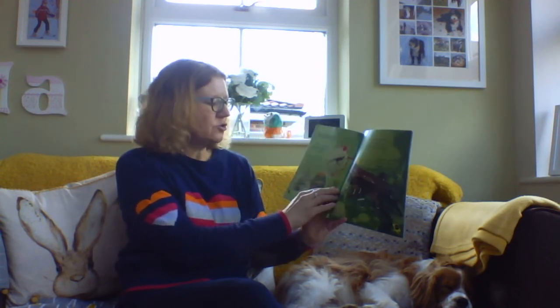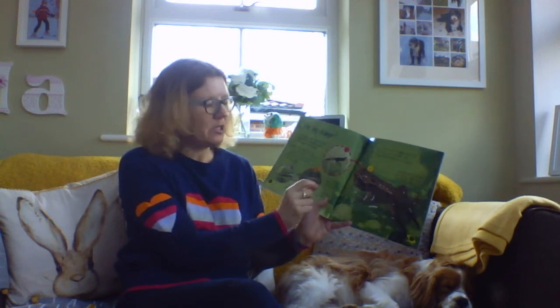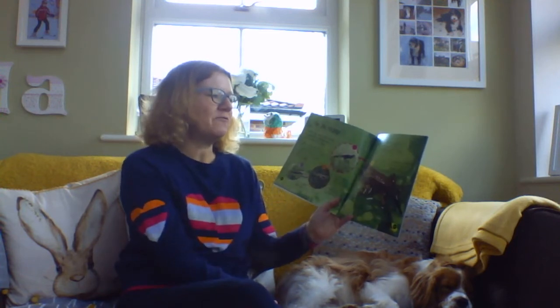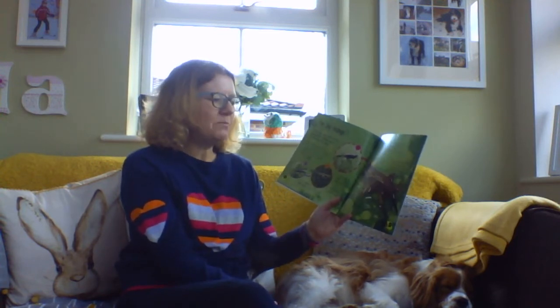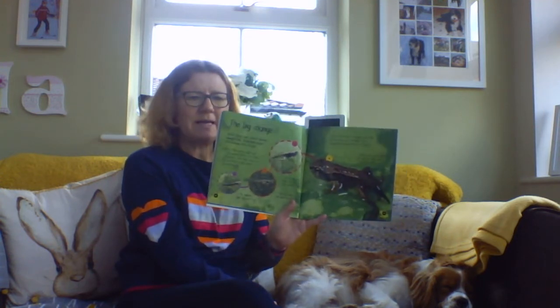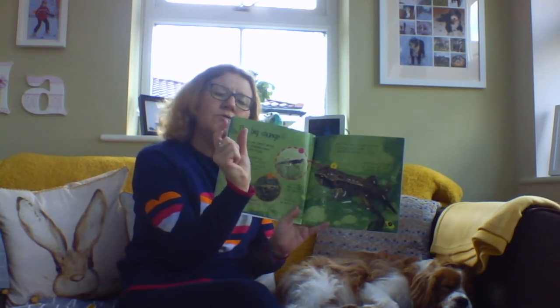As the legs grow stronger, the tail grows shorter. So as those legs grow bigger and stronger, the tail gets shorter. Their tails begin to shrink and their front legs begin to grow. The tadpoles now look like tiny frogs. By the time it is 12 weeks old, the tiny frog is about 3 centimeters long, which is 1, 2, 3, about that.